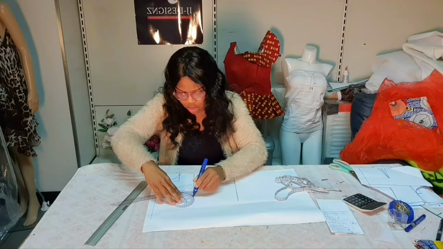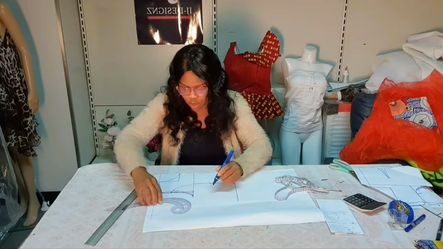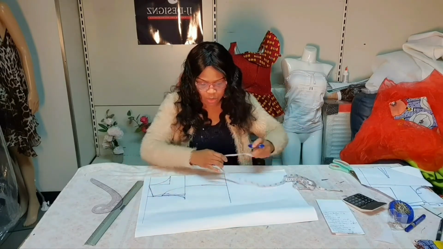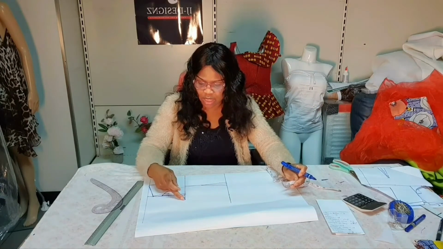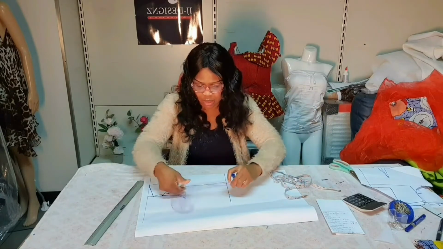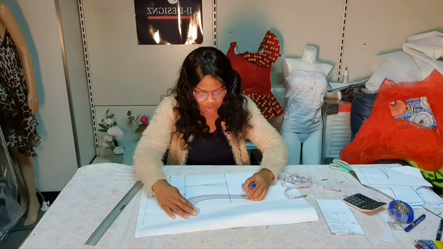This is if you want the princess dart. If you don't want the princess dart, this is not necessary. If you want the princess dart, it's necessary. You just stop at the waist, the dart waist. So now, since we have gotten the horizontal chest and the horizontal waist, we have to join them together before adding other extra allowances.